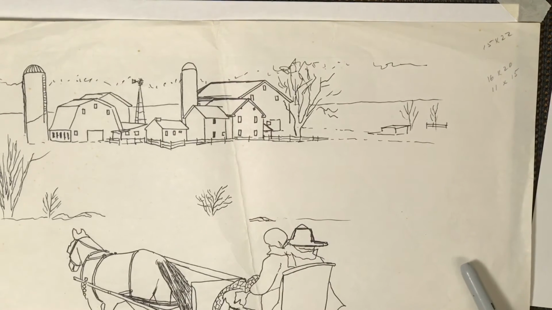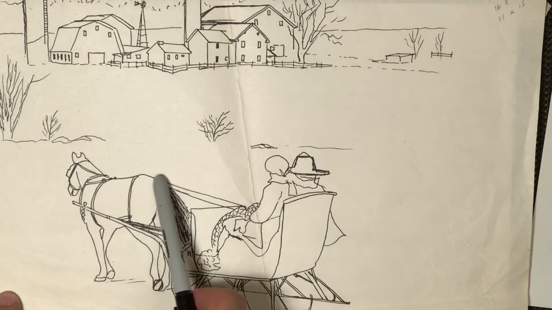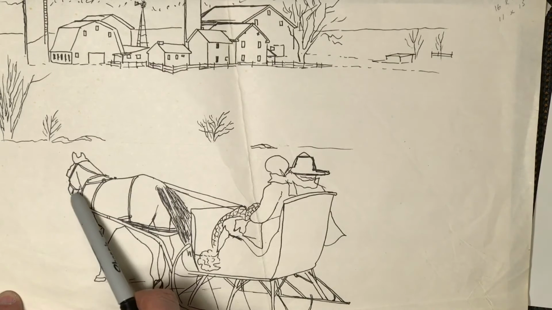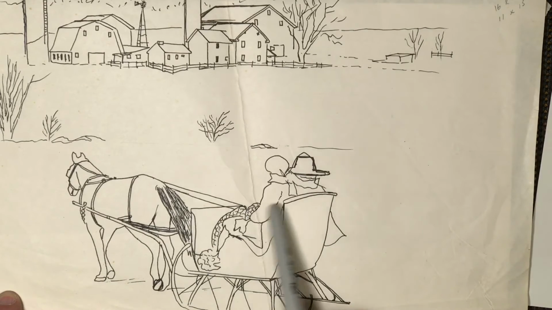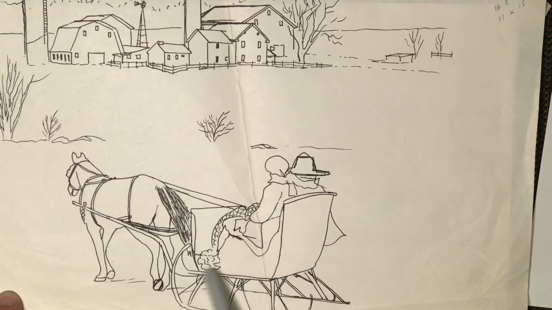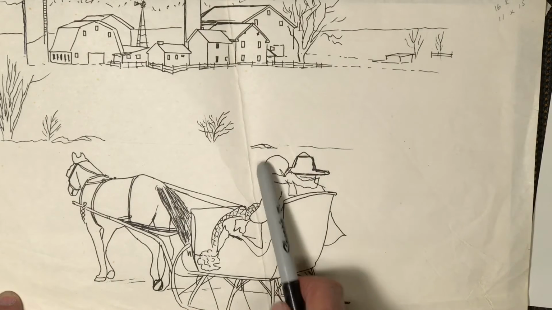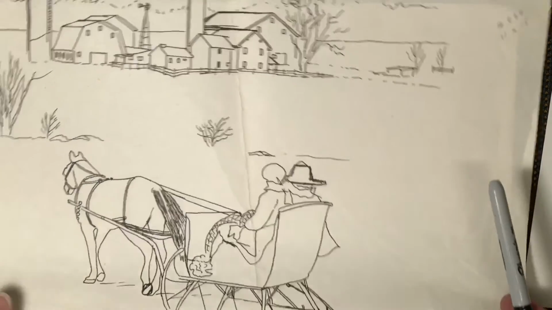Even the horse and sleigh is made up of squares. That's a rectangle if you square him off. Sort of a triangle coming up there, or a rectangle coming down for his mouth too. And there you'll see the basic form of a square, rectangle. Even the hat is a rectangle. Little round head. So you see, it's all very easily broken down if you look for those forms in nature.